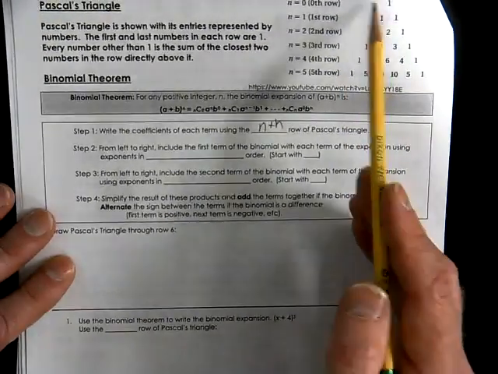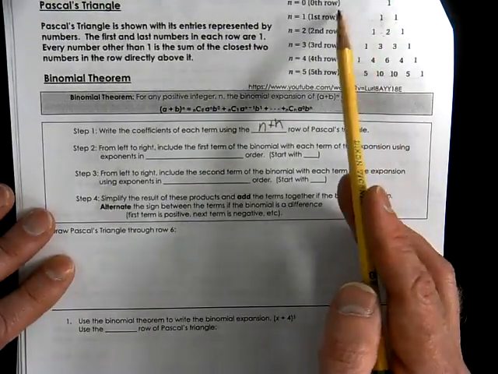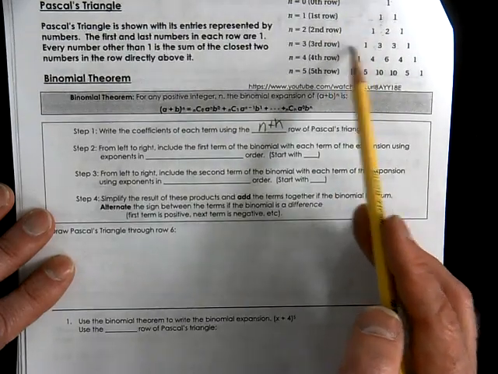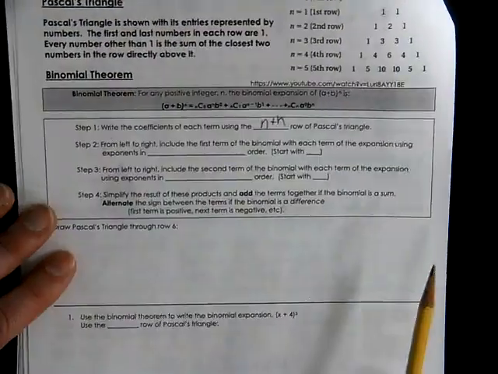Remember that the top row is called 0. And then we start to count 1, 2, 3, 4, and 5.